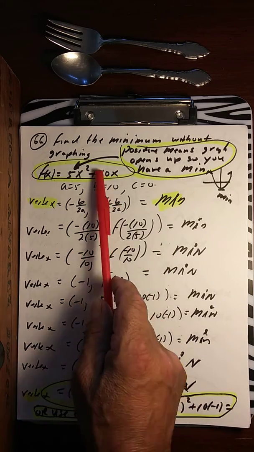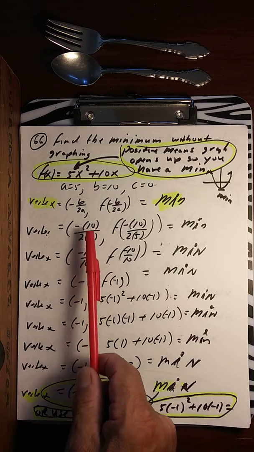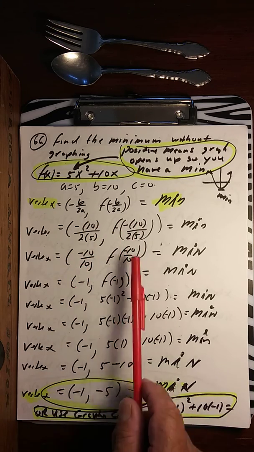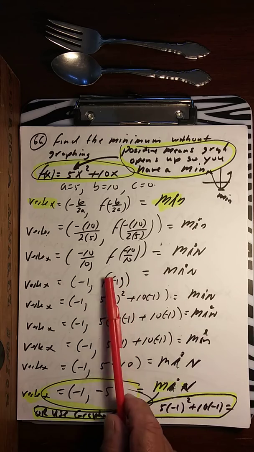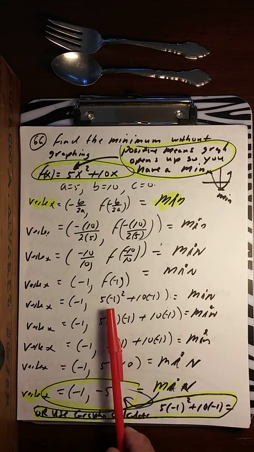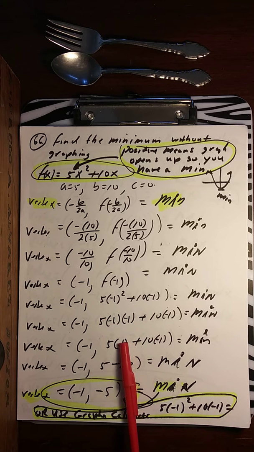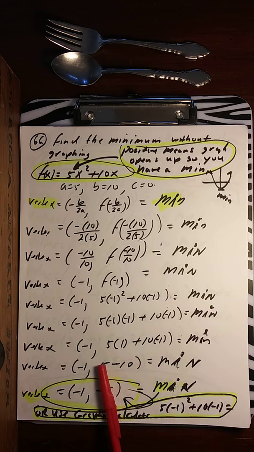So a, b, and c. Put the numbers in. Negative 10 over 10, it's going to be -1. F of -1 means put these numbers back here. 5 times -1 squared plus 10 times -1. -1 squared is 1. 1 times that is 5. That's going to be -10. 5 minus 10 is -5. Vertex is (-1, -5). It's a min for that graph.